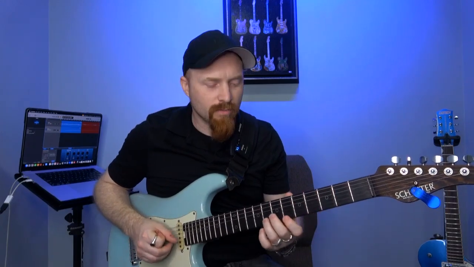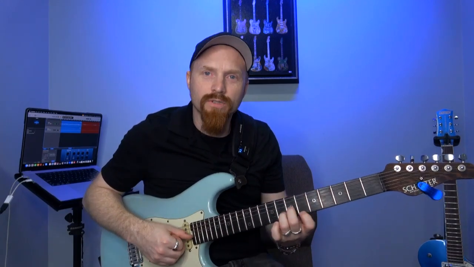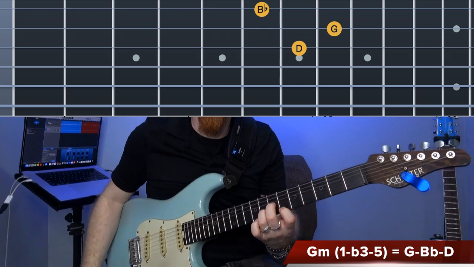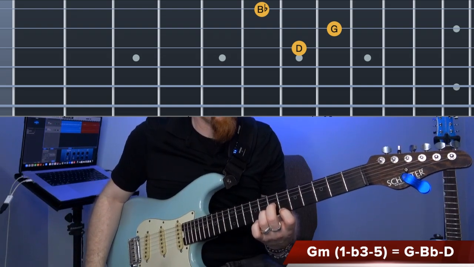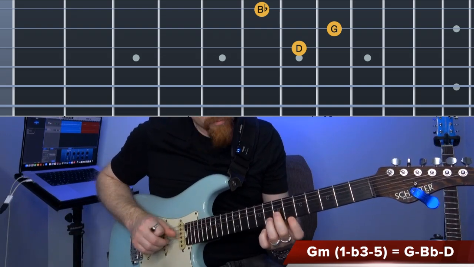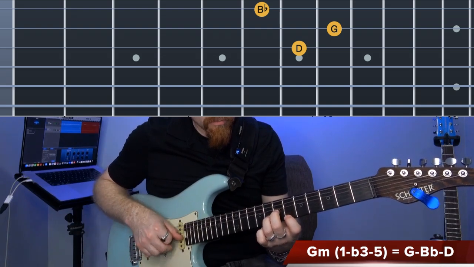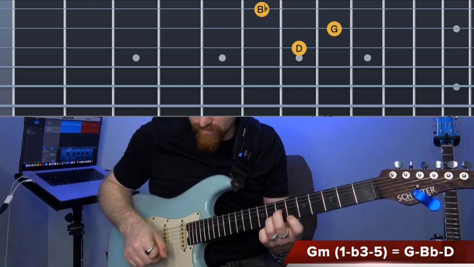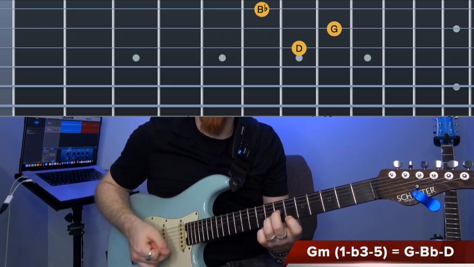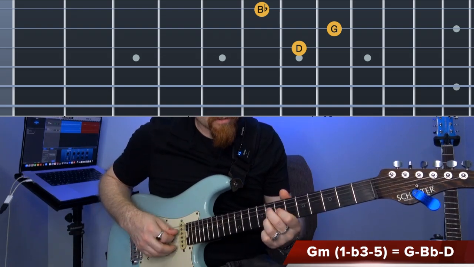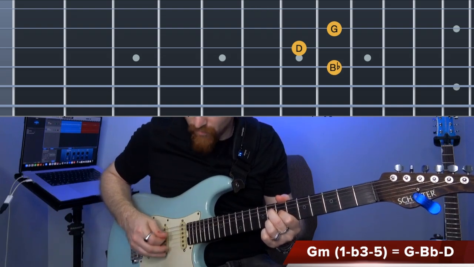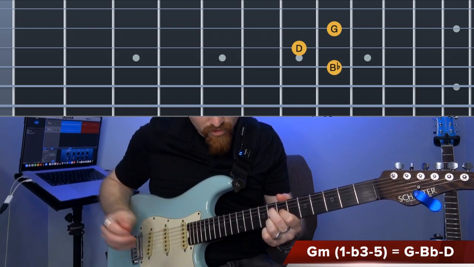We'll move to the next shape again. So now we're using the G minor on the top 3 strings, and we get the same notes, right? We're gonna have G, B flat, and D. And we're gonna remove the B flat, and that's gonna give us this shape. So now we have B flat, D, and G.